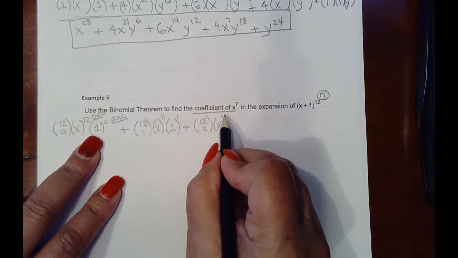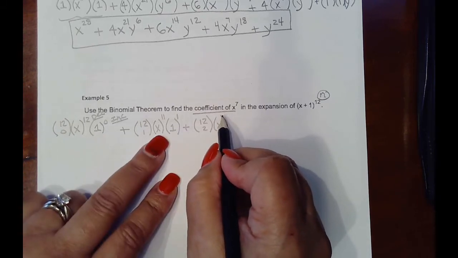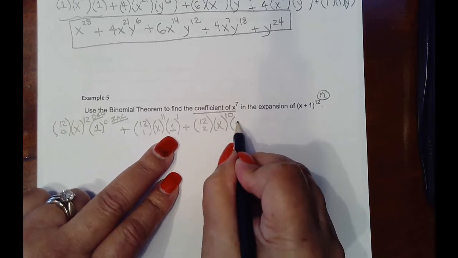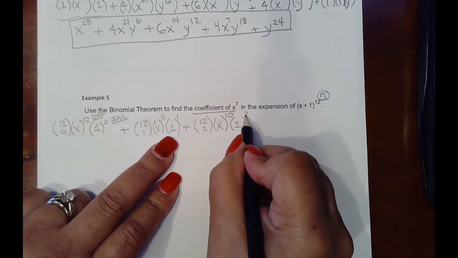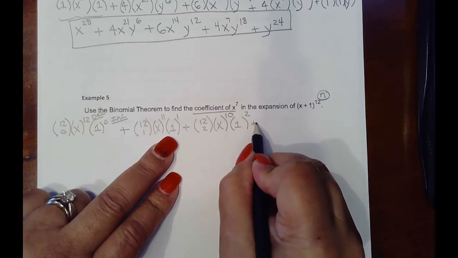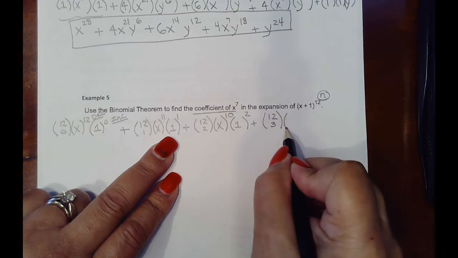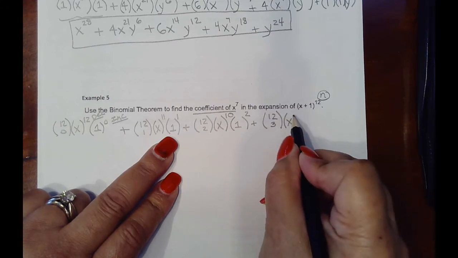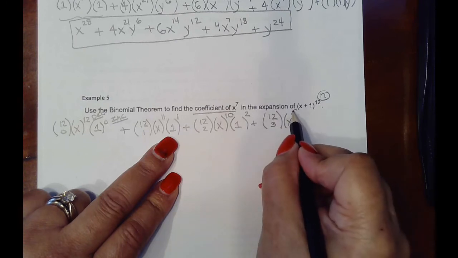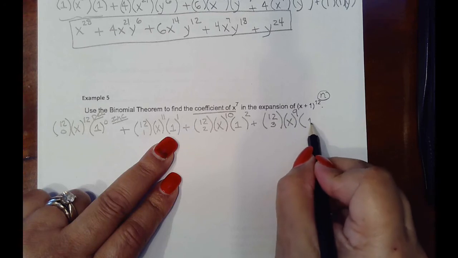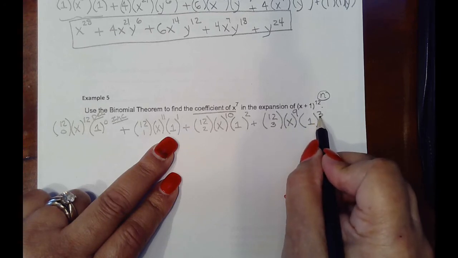Going down on the exponent for this first term, so that now we're down to 10. And then the second term of the binomial, that power is going up. Next term, it was going to be 12 over 3. First term of the binomial is an x. Those powers are going down. We are now at exponent 9, whereas the 1 is going up and has a 3 on it.